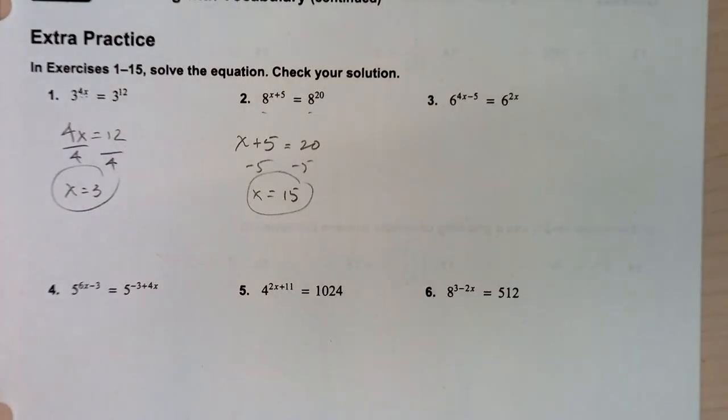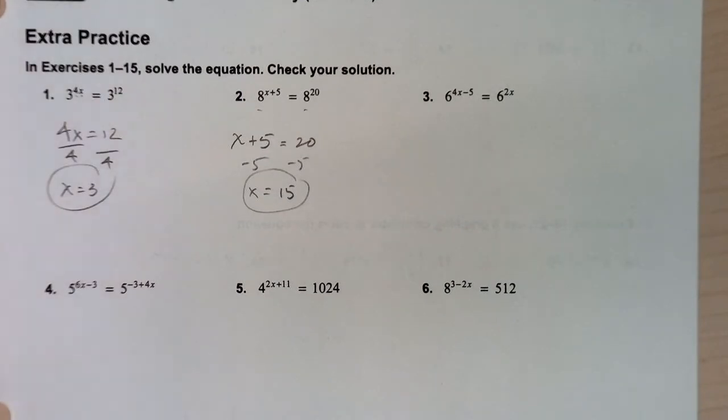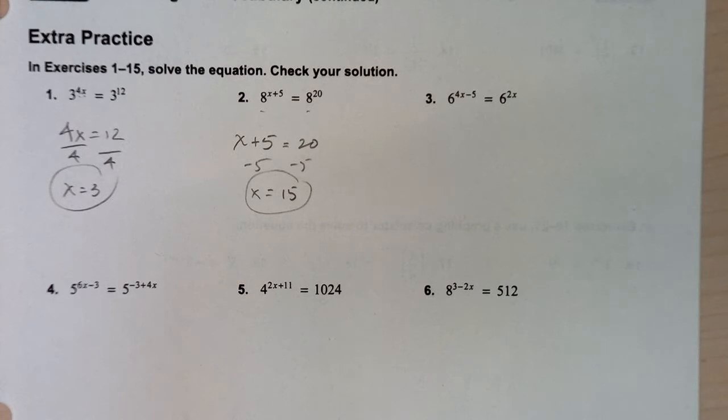If I substituted that back into the left side of the equation, 15 plus 5 is 20. Left side is 8 to the 20th. The right side is also 8 to the 20th. Maybe pause, take a couple minutes to try to work on problems 3 and 4 before we go over the answers together.